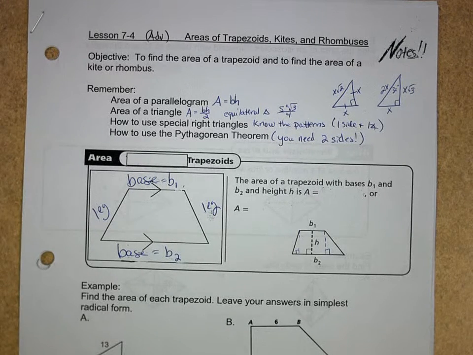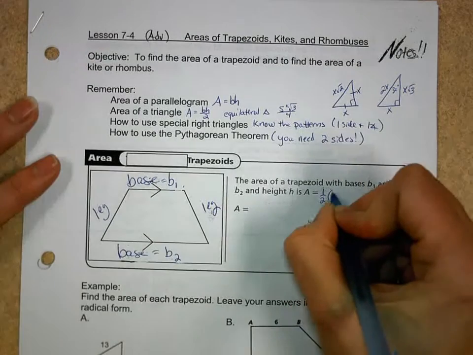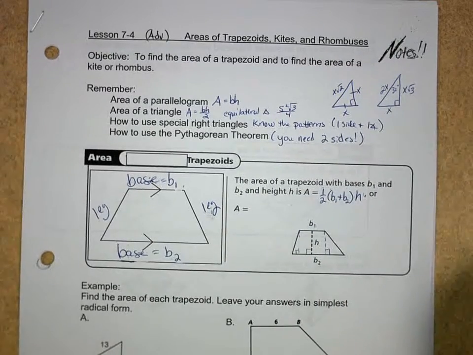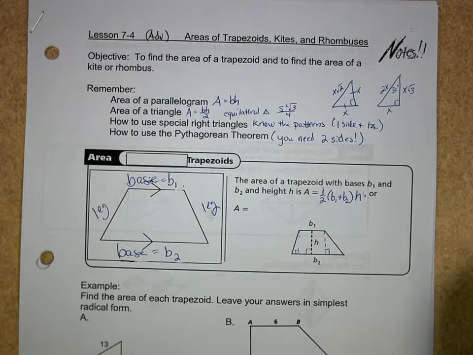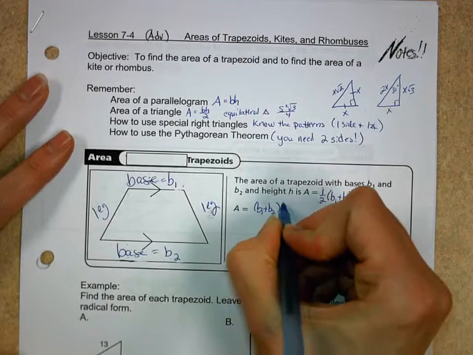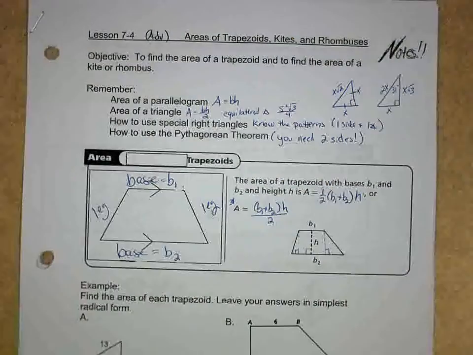So let's see if you can go back to middle school, from when you really worked with these. One way of writing it is 1/2 the sum of the bases times the height. And this formula is developed from working with parallelograms, because I could take two of the exact same size trapezoids and put them together to make a parallelogram. Or I prefer this one, the sum of the bases times the height all over 2. Either way, those mean the same thing, and you need to be able to apply them.